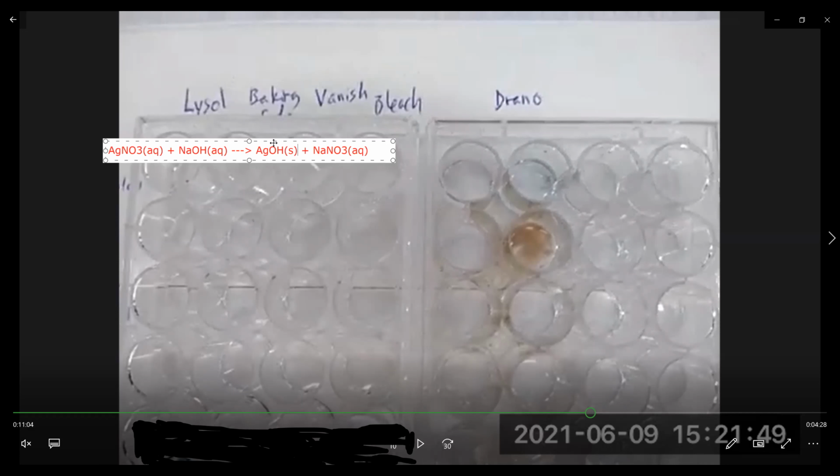So this is how you would explain your results. You're saying, well, when we add the silver nitrate, it reacts with the sodium hydroxide to form silver hydroxide and sodium nitrate, based on the solubility rules. So that's the reaction that's occurring in the second cell well plate. Also notice that the blue in the blue food coloring is starting to slightly dissipate. So it's reacting with the blue food coloring as well.